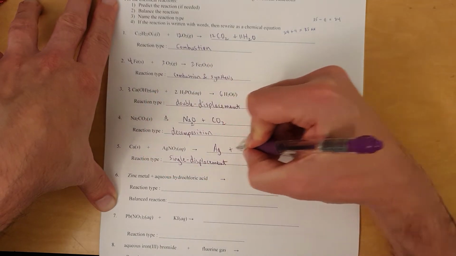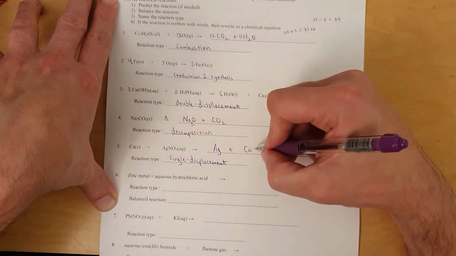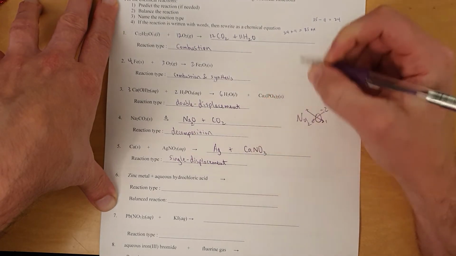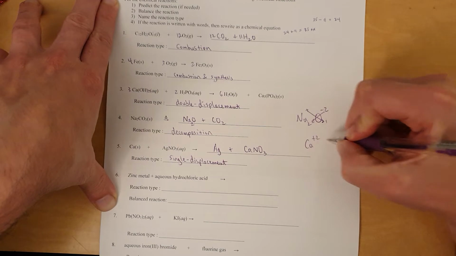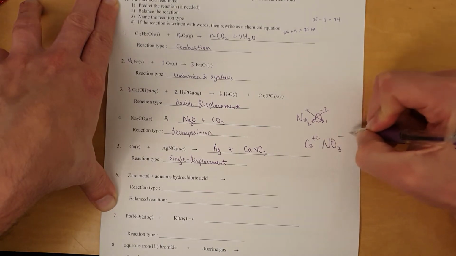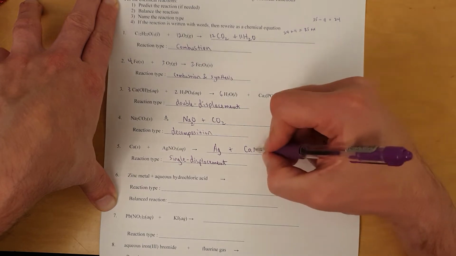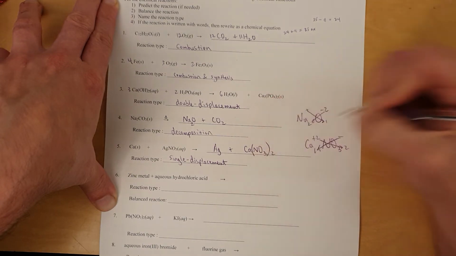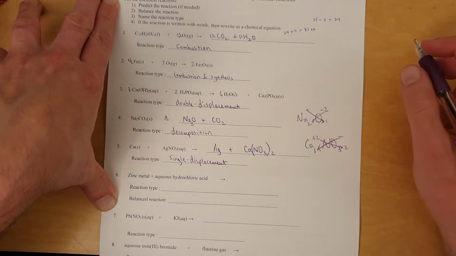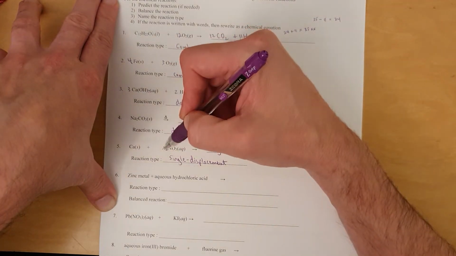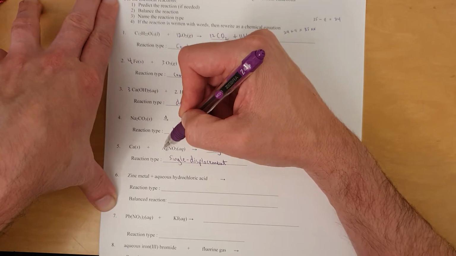So let's put silver by itself and let's pair calcium with, and I think I said nitrogen earlier by mistake, I meant nitrate. Now calcium is a +2, nitrate is a -1, so your formula will have 1 calcium and 2 nitrates. So let's make that 1 calcium and 2 nitrates. And then, okay, so what am I doing here? Step 1 is I switch the pieces. So put calcium with nitrate, put silver by itself.